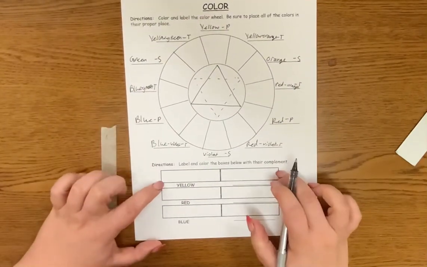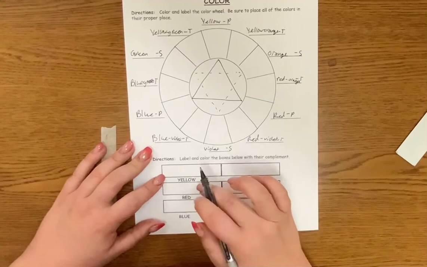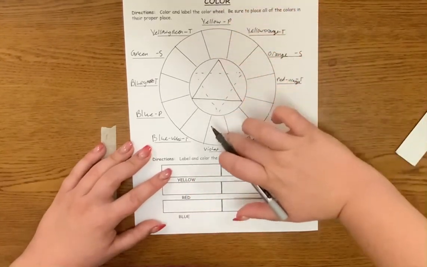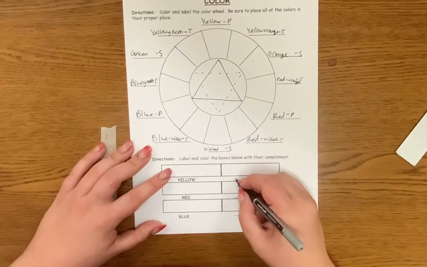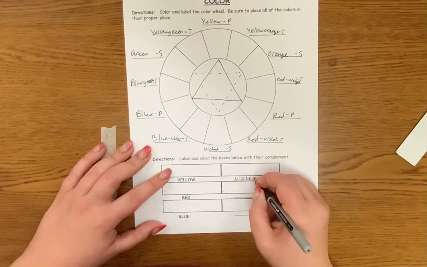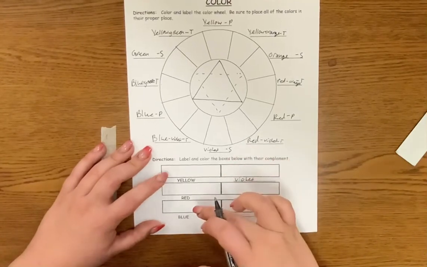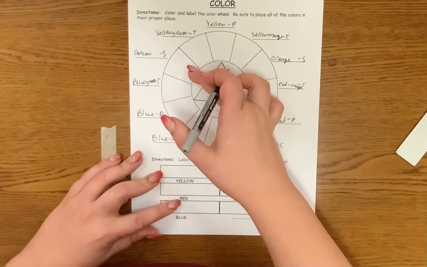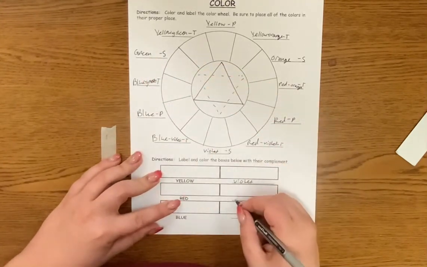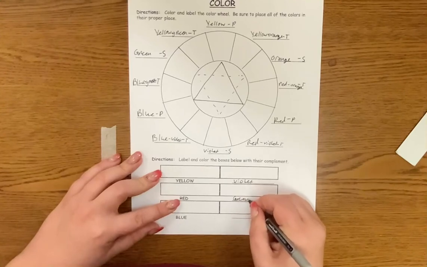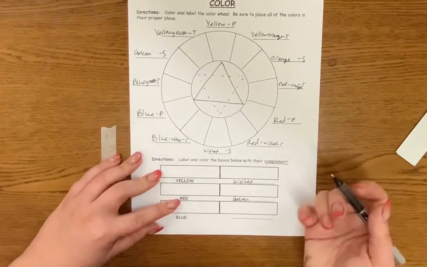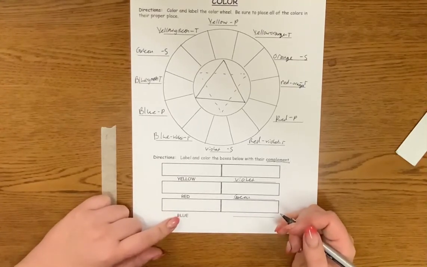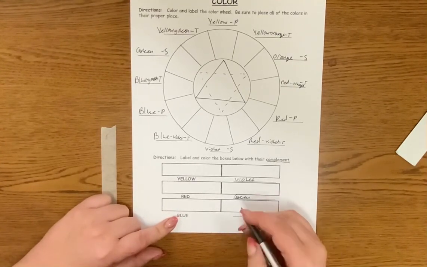Now here we're going to be doing the complement of the color. That is the opposite of this color. So if you start on this side and you go directly to the opposite is violet. If you start at red and you go directly to the opposite, this will be your opposite color, or a complementary color. Okay, so if you do blue and you go diagonal to the opposite, what do you get? Orange.